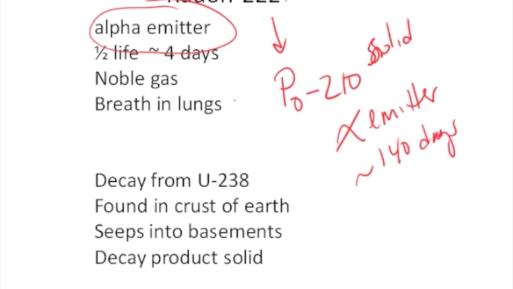One radon-222 can give one alpha emission, but then the decay products further down the line can continue to emit both beta and alpha, depending on what it is. That's why it's a problem if it gets into your lungs and it undergoes decay before you have a chance to breathe it out of your lungs. Okay, and so it's found obviously from the U-238, which is in the crust of the Earth. And so what people have found is the radon-222 can collect in basements.